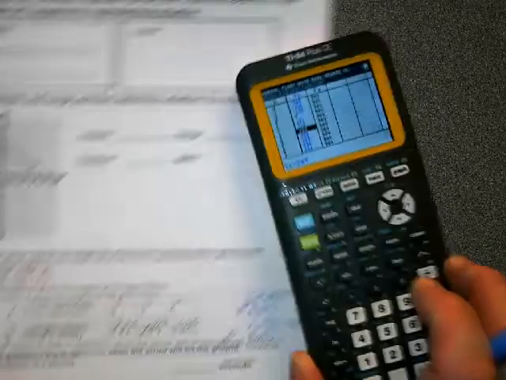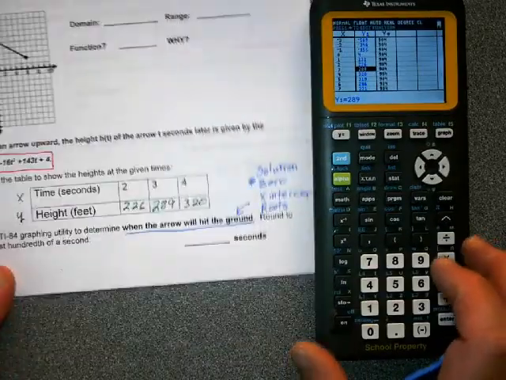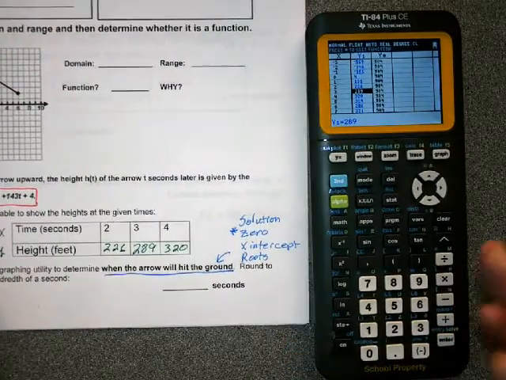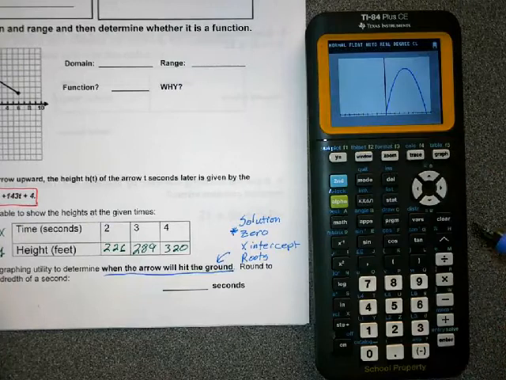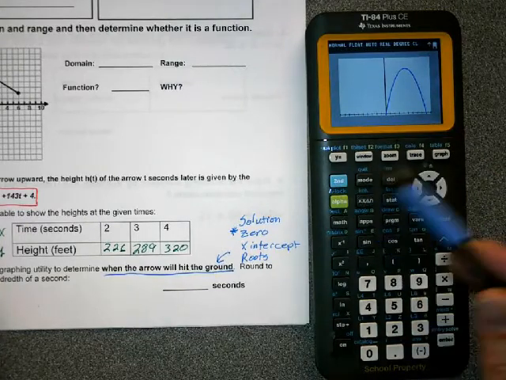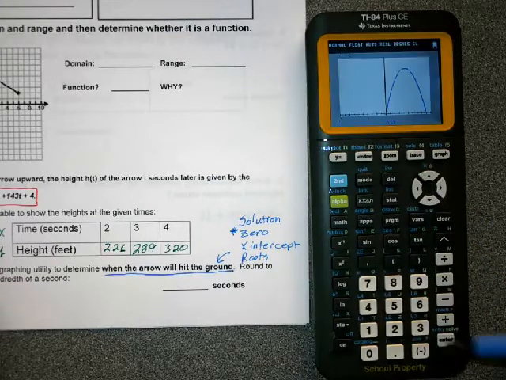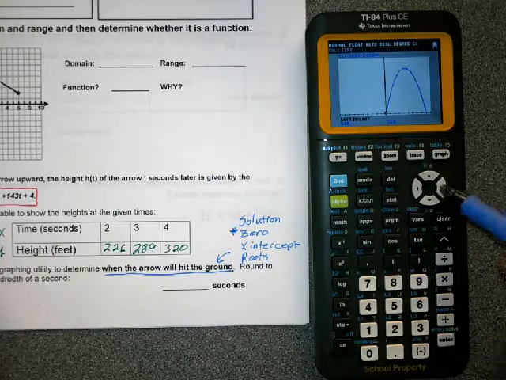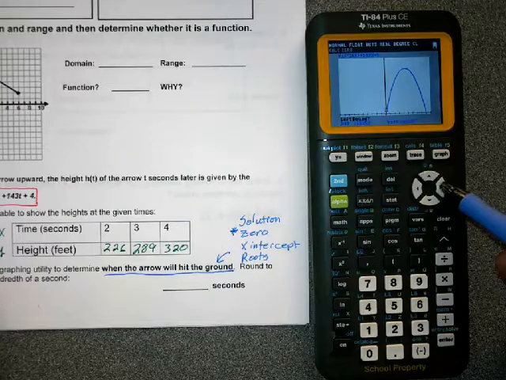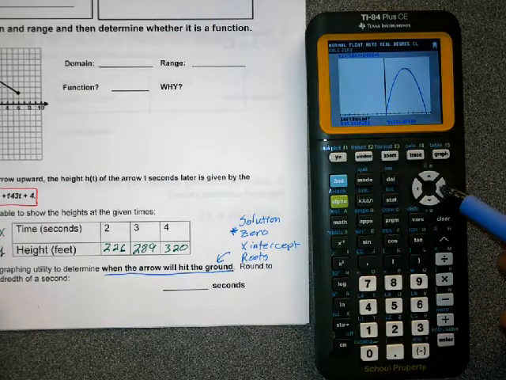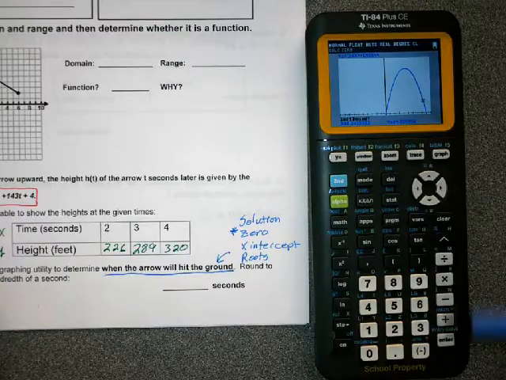Oh, got a lot of glare there. So I'm going to go back to my graph, and I'm going to hit second trace for the calculations. Going to go to the zero, hit enter. Now they want a left bound, right bound thing, right? I'm trying to find my zero down here, so I'm going to get closer to it, and hit enter for the left bound.